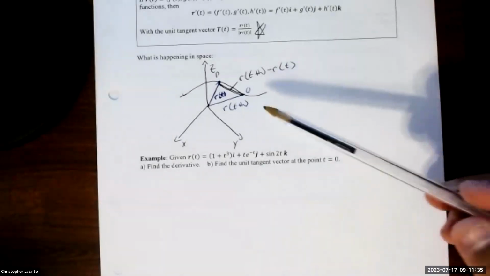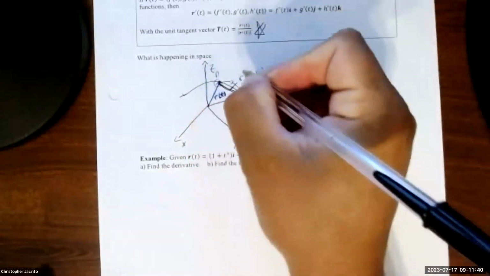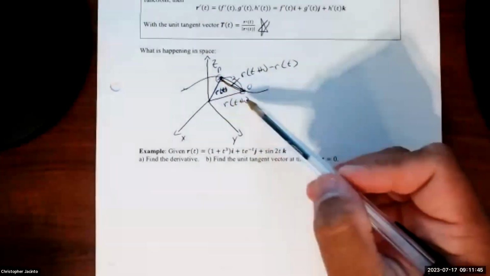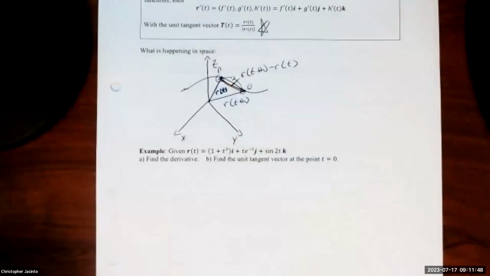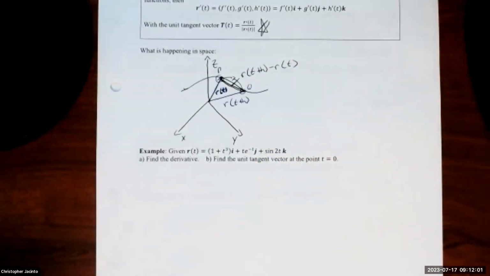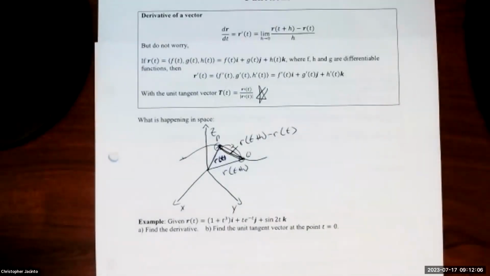Well, what happens if I eventually put these two together? That's basically our definition of a derivative, right? The limit as these two points get arbitrarily closer together gives us the definition of the derivative itself. That's pretty much what we're doing with respect to vectors: as these points get arbitrarily close together, we get the derivative function itself. So that's what's happening here, the concept of the derivative of a vector in vector space. That's the theory behind it.